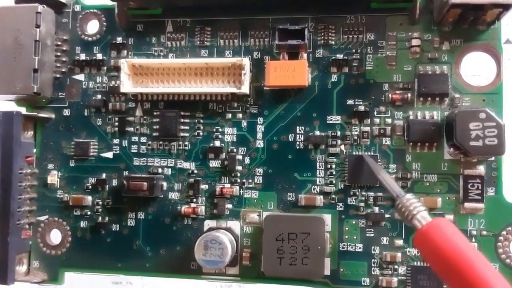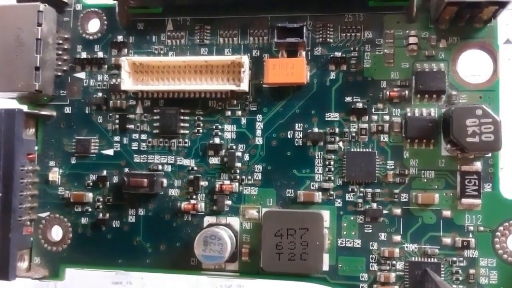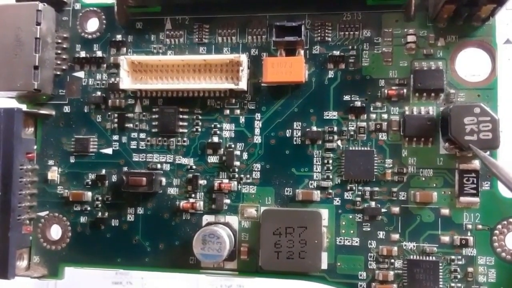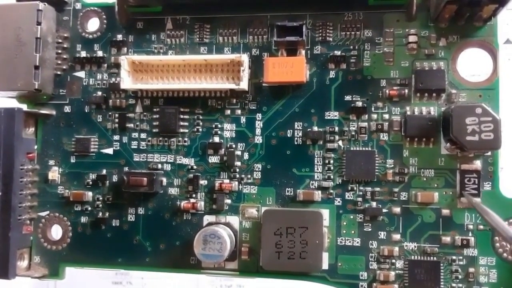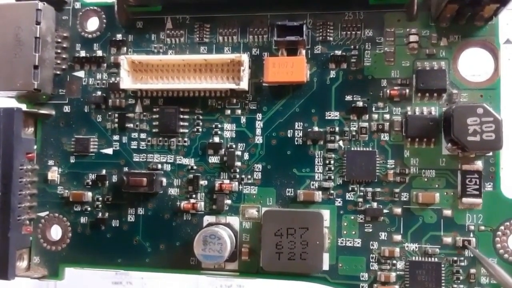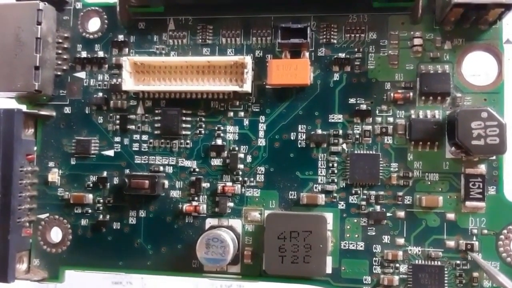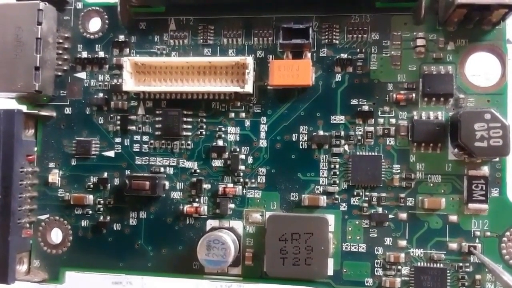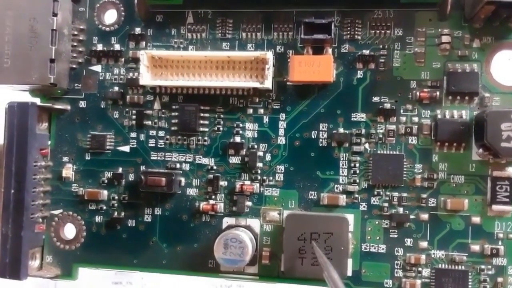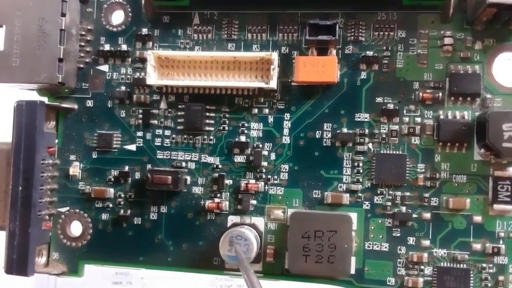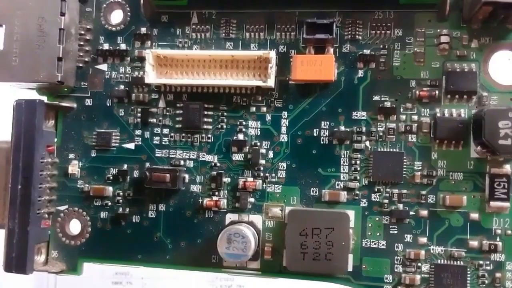Here we have the power management IC. Then we have an inductor and a resistor. This is a fuse resistor, R1059, with 0 above it. This is an inductor. This is a chemical capacitor, or polarized capacitor.